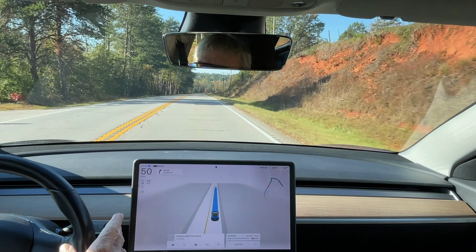Now, it told me to take over immediately. I wonder what that was about. There was a car coming, but it wasn't going, so I'm not sure what that was for. Unless it was because I looked to the right. I'm going to try going back into it. Okay, we're back in full self-driving.